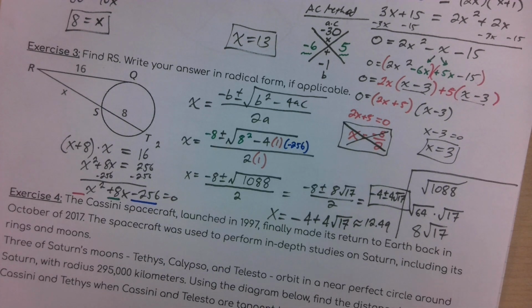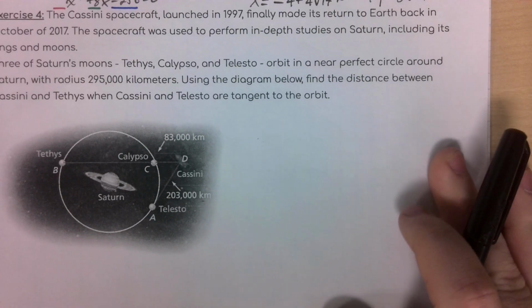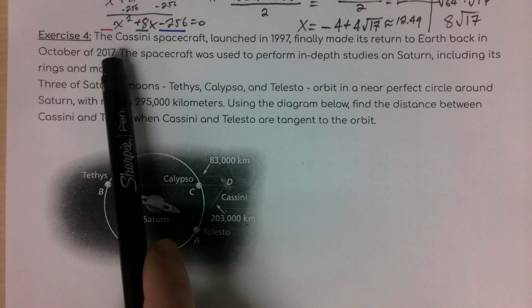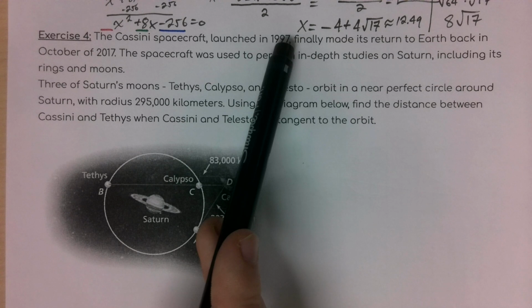All right, let's take a look at the last problem. So, you probably would not remember this. In fact, you definitely don't remember this. You were certainly too young for it. Heck, even I'm too young for it. I was born in this year.